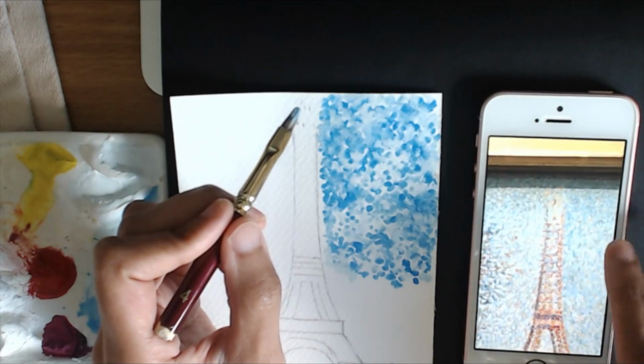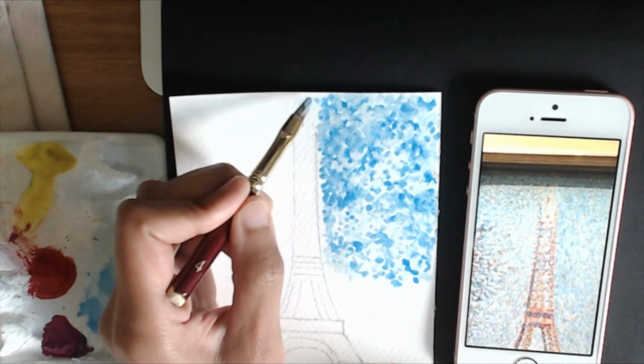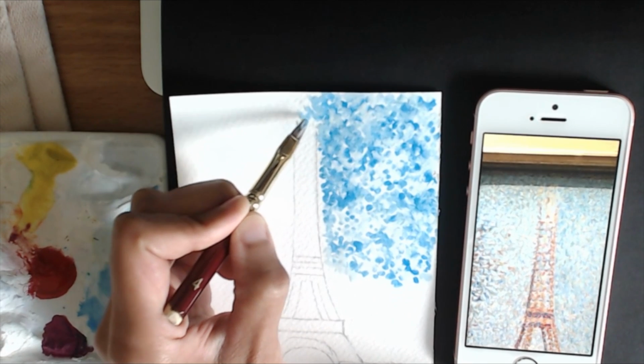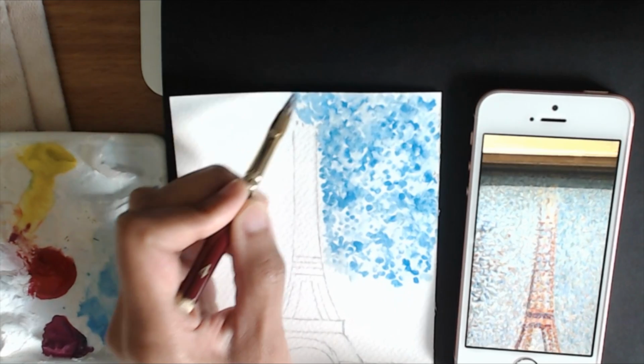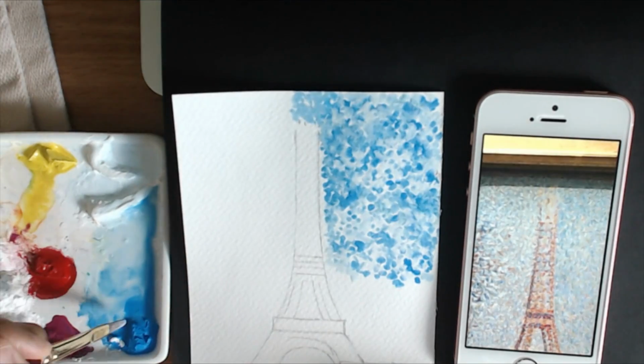And you can see at the top of this painting, because the tower wasn't finished, it's fading off. So I do want to come in with some blue here, and the little yellow and russet colors that I see that are the tower, I can go ahead and pop those back in later.